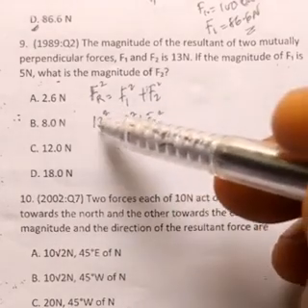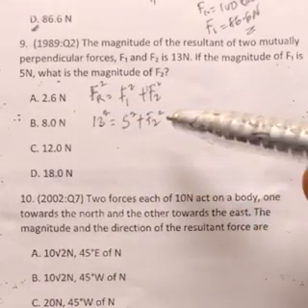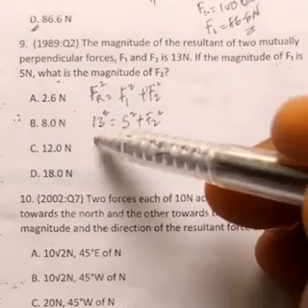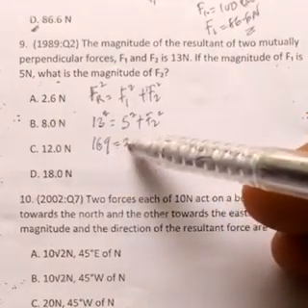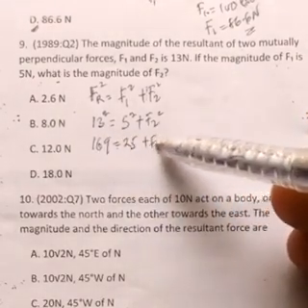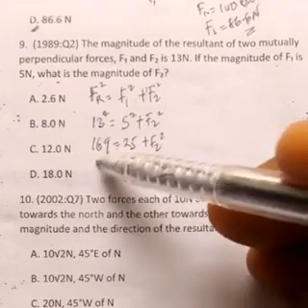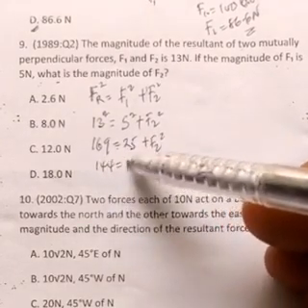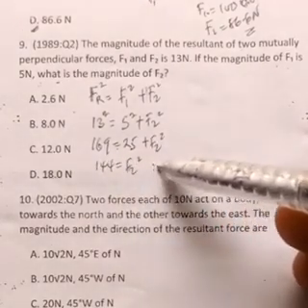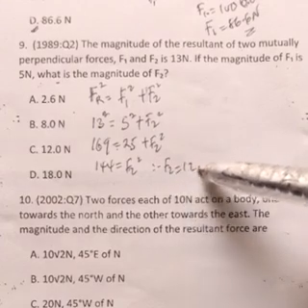So 13, 5, 12 are a Pythagorean triple, so definitely the answer is 12. We can still do it. This 169 equals 25 plus F2 squared. If we subtract 25 from both sides, we have 144 equals F2 squared. Square root both sides, then we get F2 to be 12 Newton. That is option C.